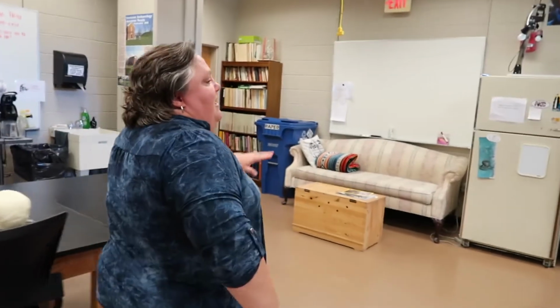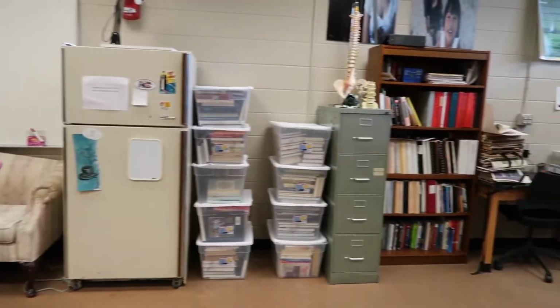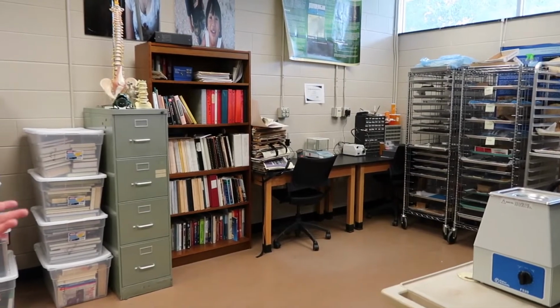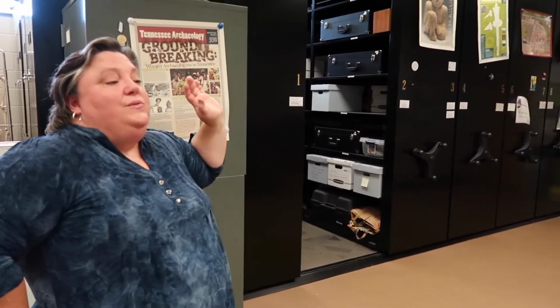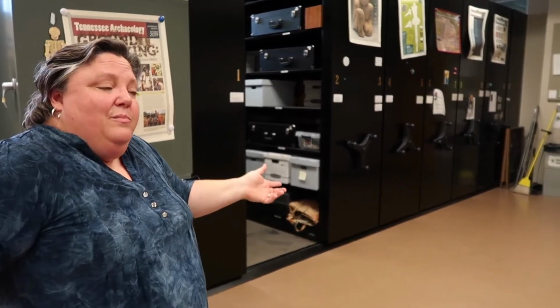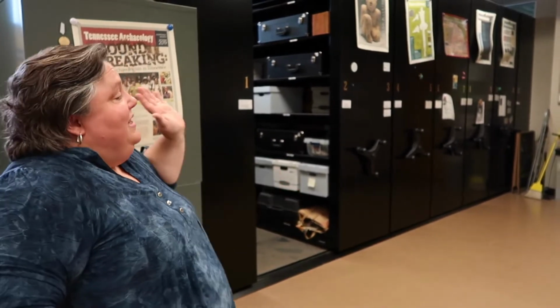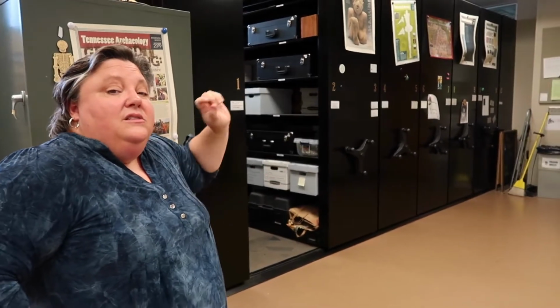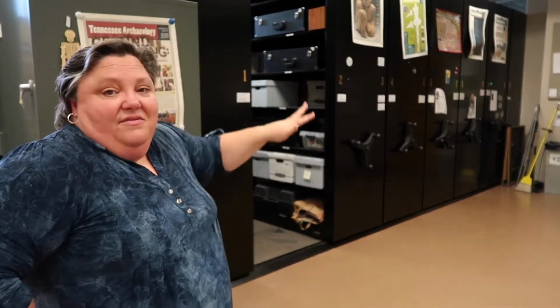Back in here, this is more of Dr. Wyatt's realm. Dr. Wyatt is an archaeobotanist, so he studies ancient plants, and so he has his microscopes and his plant samples and that kind of stuff that he uses. And then the last part of our resources here, we have what we call compacting shelves. The storage for all of our comparative materials that we use in biological anthropology and also in archaeology, but also a lot of archaeological artifacts and soil samples and all of that other stuff.